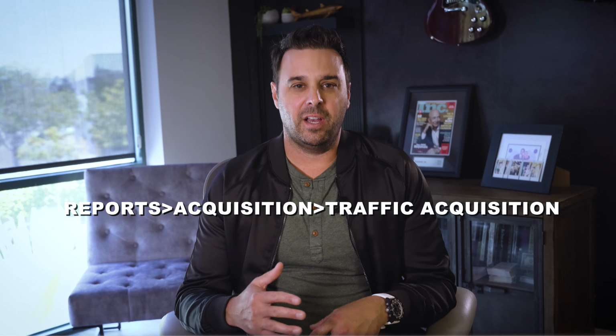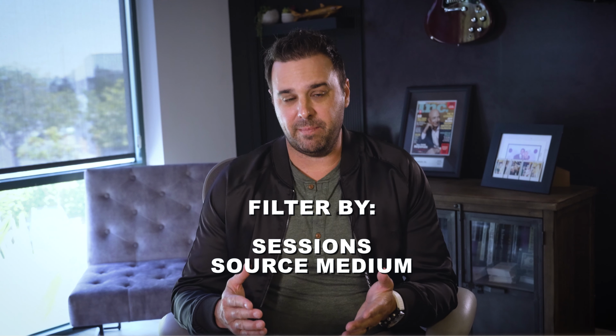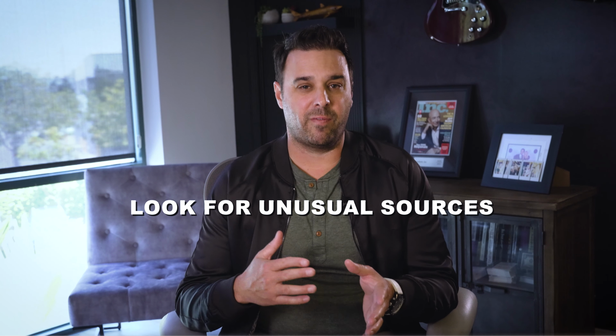Here's how to start identifying AI referred traffic in GA4. Step 1, go to Reports, Acquisition, Traffic Acquisition. Step 2, filter by sessions and source medium. Step 3, look for unusual sources like referral chat.openai.com or referral bard.google.com. If you're seeing these, it's a strong indicator that a user found your site through an AI tool.